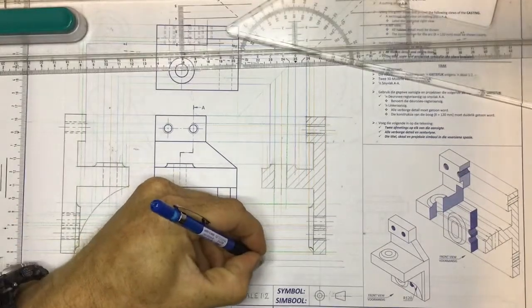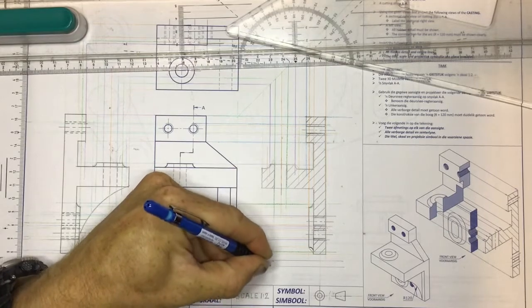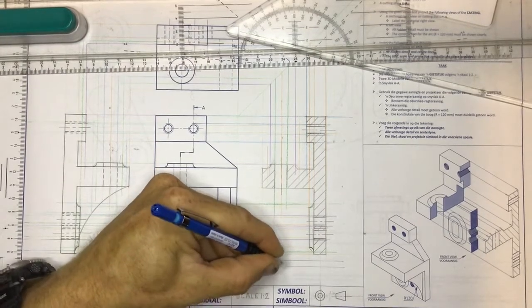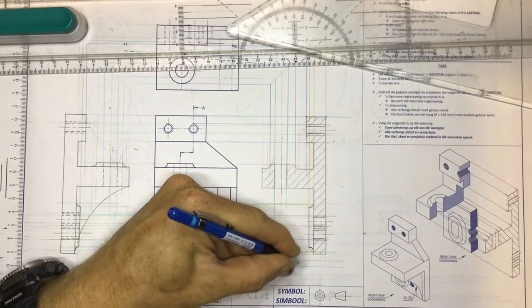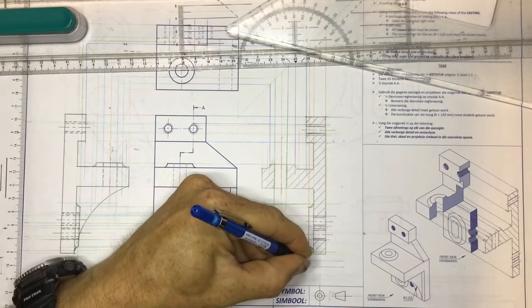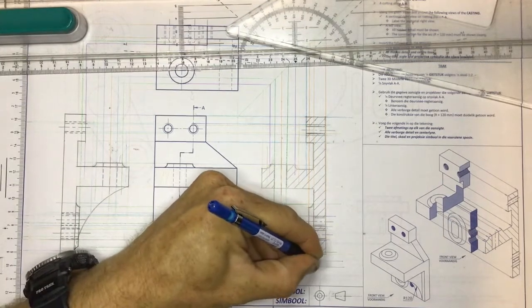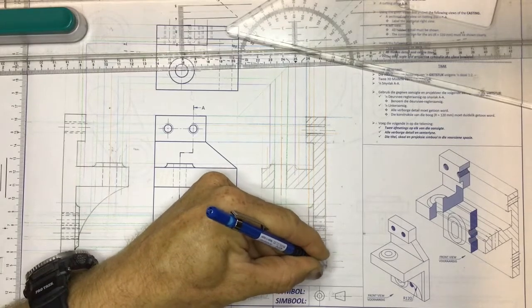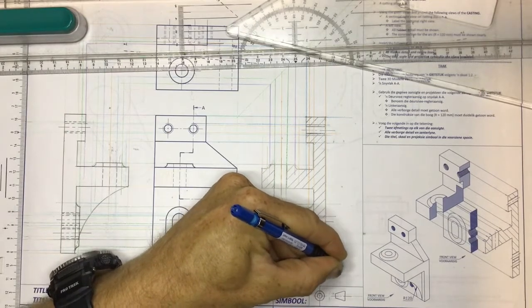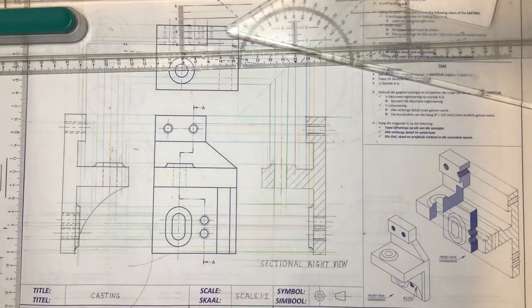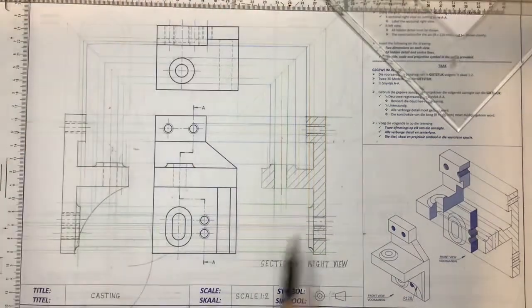So you write in here sectional right view, R-I-G-H-T view, V-I-E-W. Note the little construction lines that I use before I write, it always helps. Okay, and then obviously you need to also do some dimensions on these drawings. I will try and do that in another video.